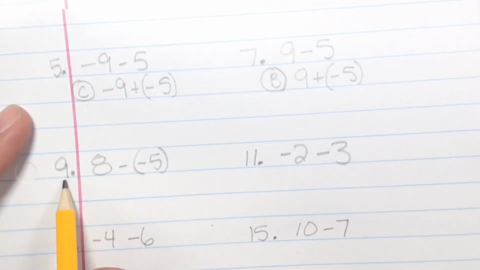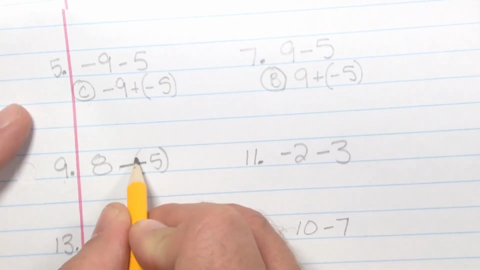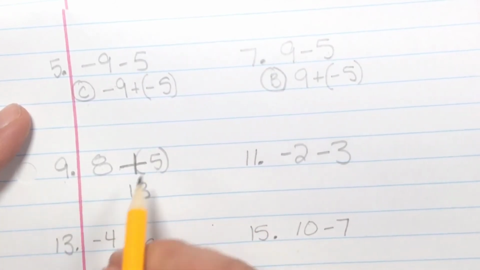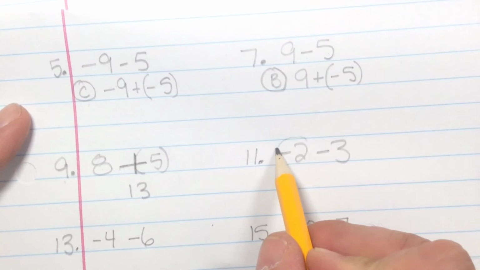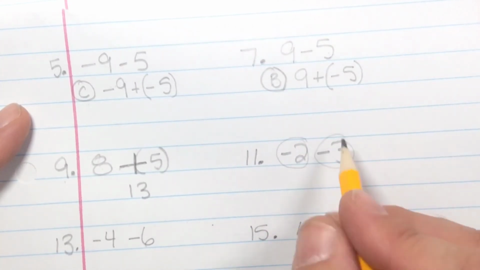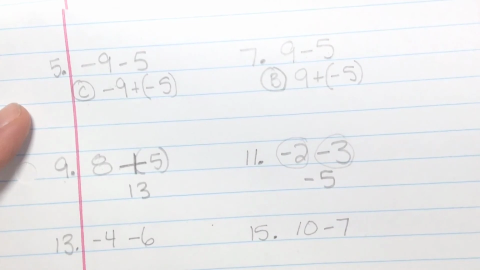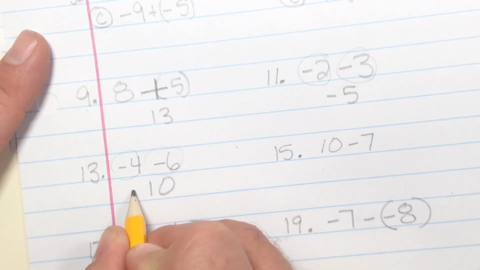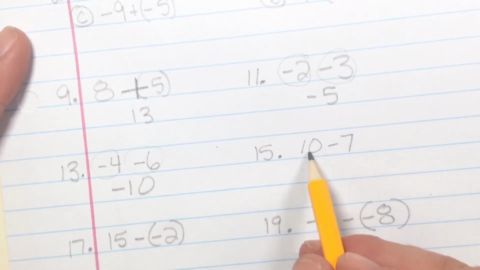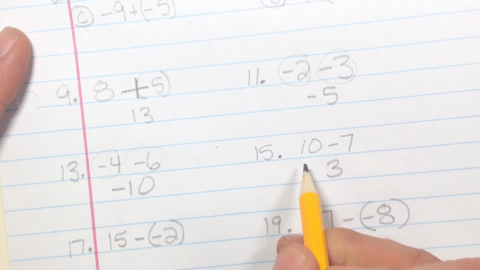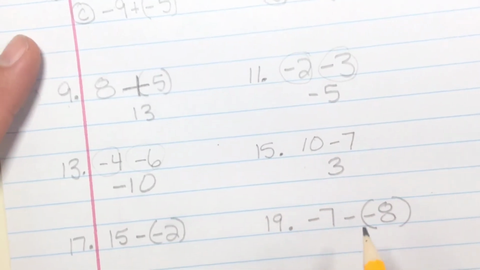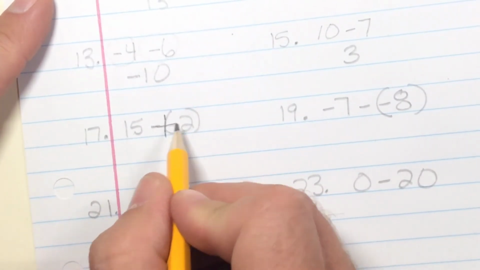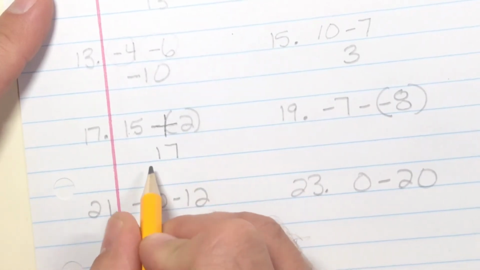Okay, so for number 9, it's two negatives right next to each other. We turn that into a big plus. 8, 5, same sign, so we add and keep it positive. Here I have negative 2 and negative 3. Same sign, so I add and keep. Number 13, same sign, so I add and keep. Number 15, different sign, so I subtract and keep the sign of the larger, which is the positive. For number 17, turn that into a big plus, and it becomes 15 plus 2. Same sign, add and keep.